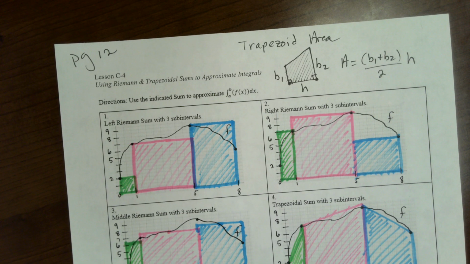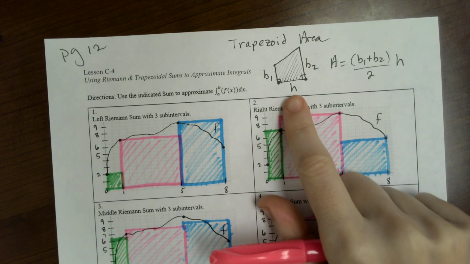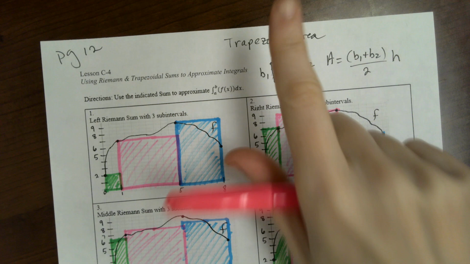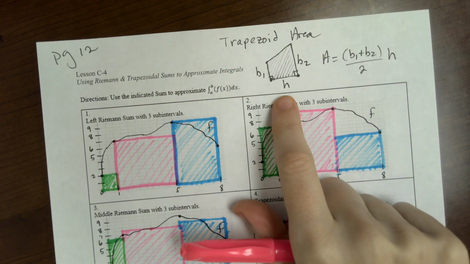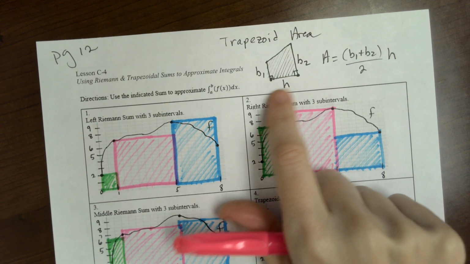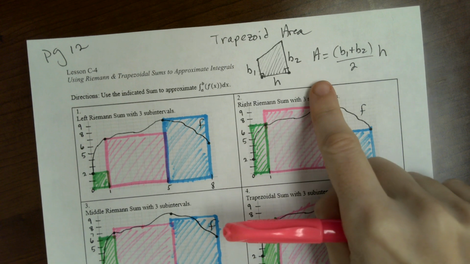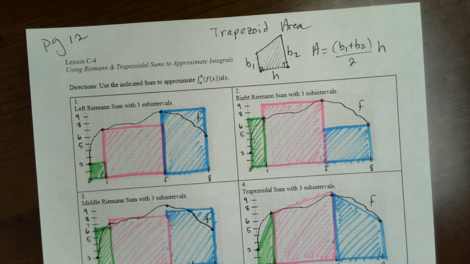Okay, so a trapezoid area. You'll want to write this down. Our trapezoids are going to be on their side, so the height is here, and then the bases are like that. And the area is base 1 plus base 2 over 2 times h.